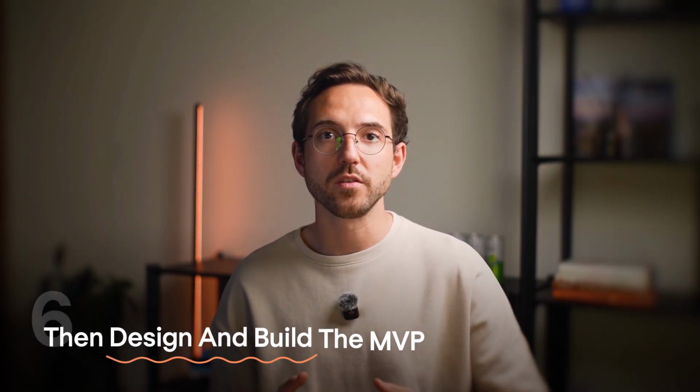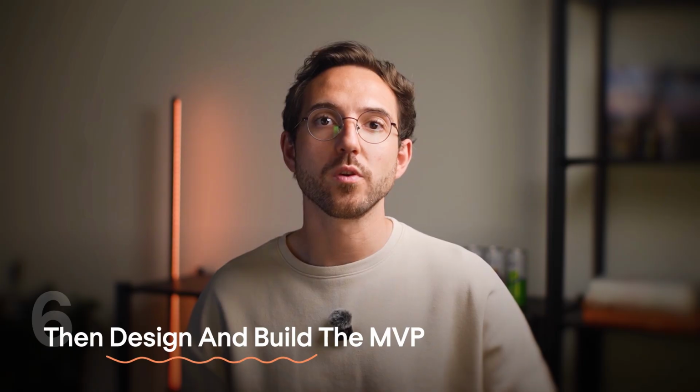Then design and build the MVP. Design matters here more than many founders think. An MVP doesn't need fancy visuals, but it must be intuitive and reliable. Minimum refers to scope, not quality. Early users are your hardest critics. If the product feels clumsy, they won't stick around long enough to give useful feedback.